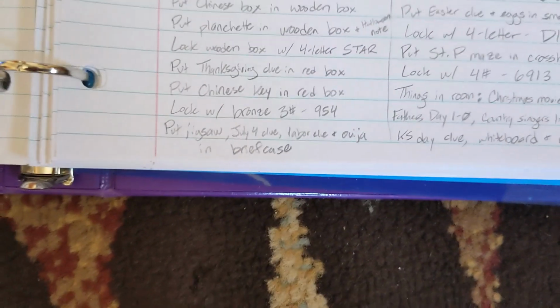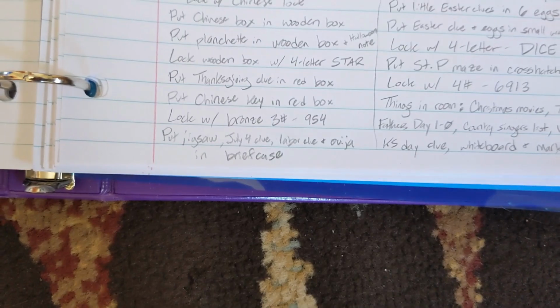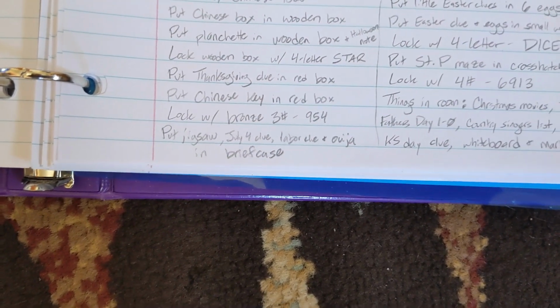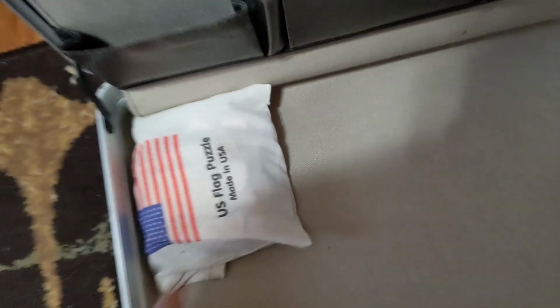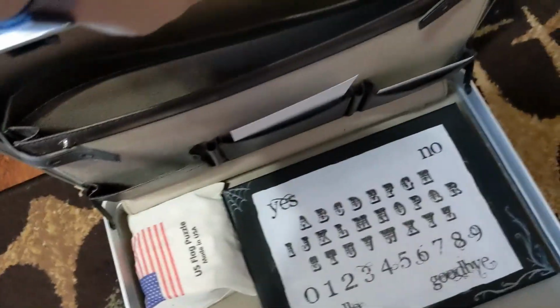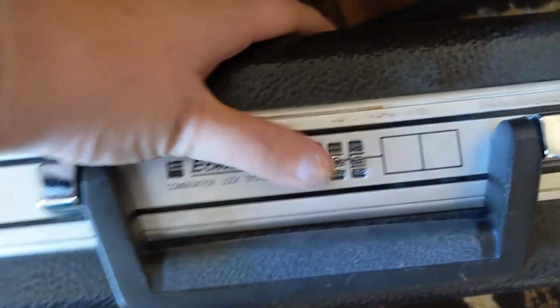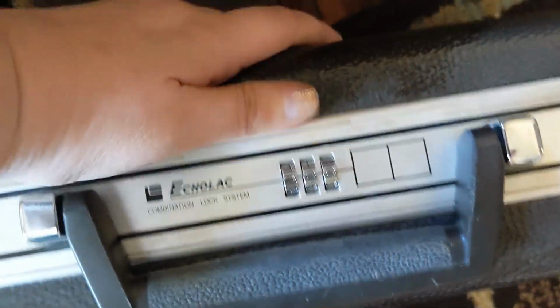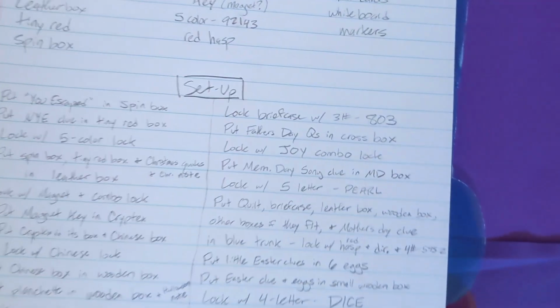Okay, down at the bottom here, put the jigsaw, the July 4th clue, the Labor Day clue, and the Ouija board in the briefcase. Okay, there's my briefcase. So we already have the Labor Day clue, the 4th of July clue, the jigsaw puzzle. Just need the Ouija board. Come here, you. Goes in there, and I think that's it. Close that. And spin the dials. Always spin the dials. Okay. Now we're up here. Lock it with that code.